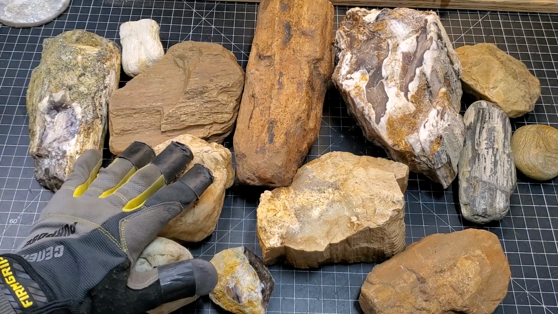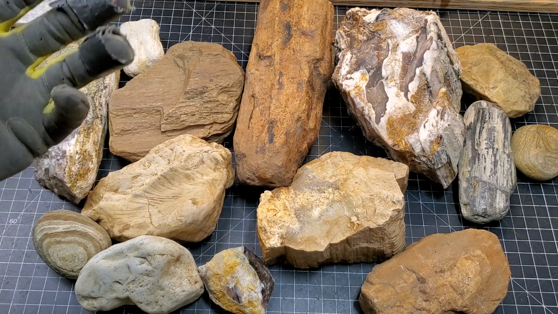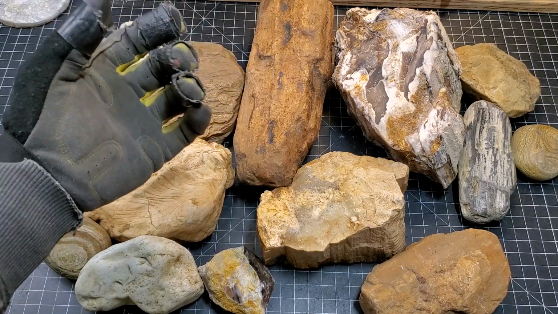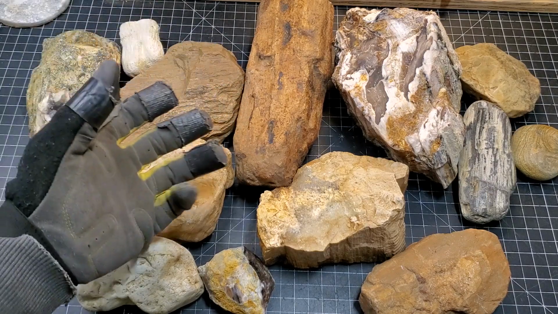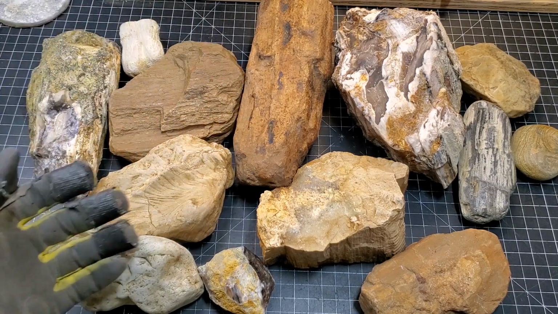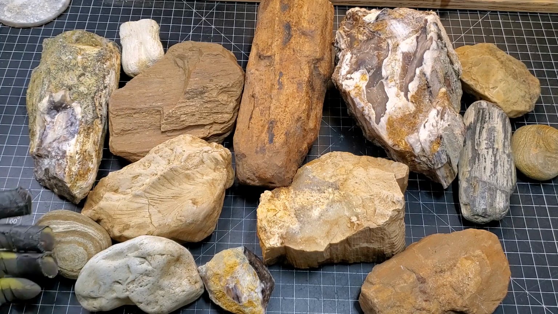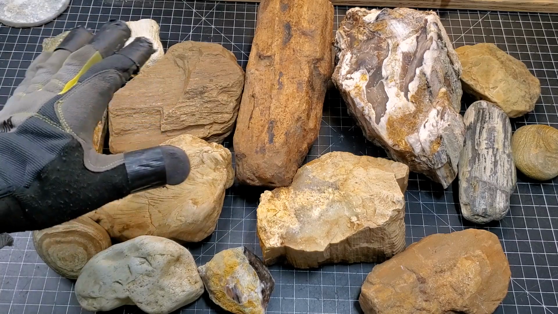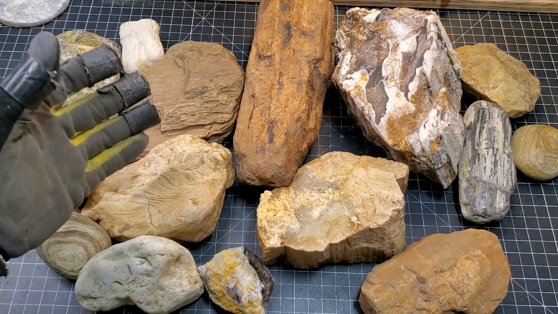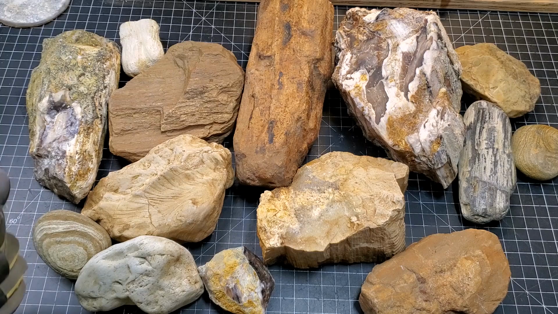Here I have a collection of petrified wood, all of which has been collected by me. There's definitely more colorful and pretty petrified woods out there for sure, but this is what I have collected so far. It's by no means all of it, but I think a good representation of my collection at this point.